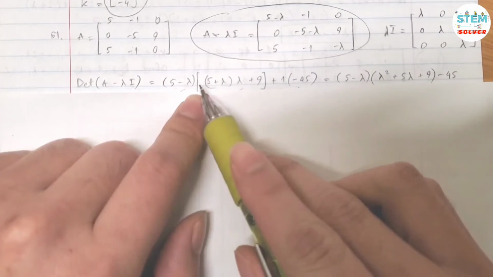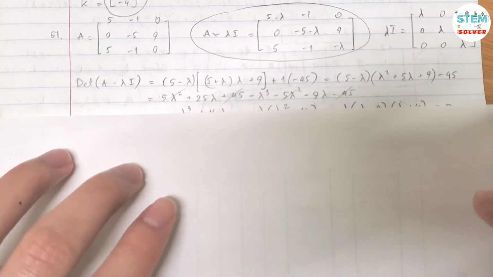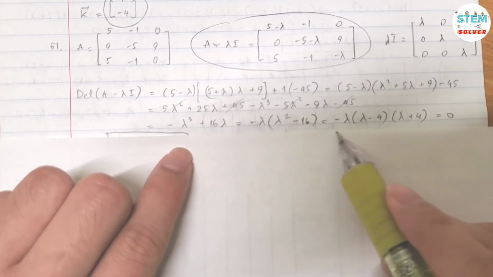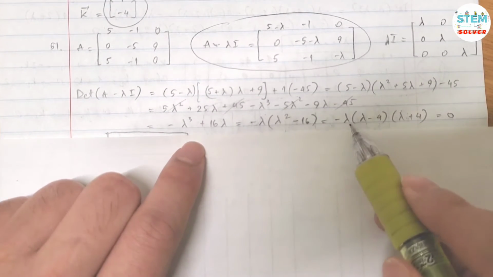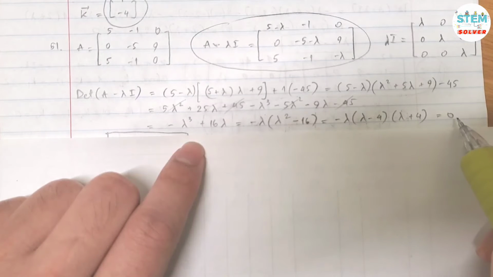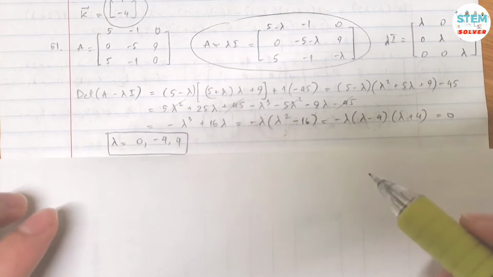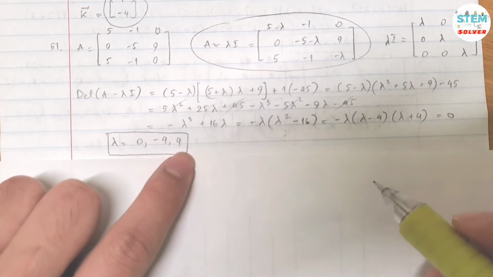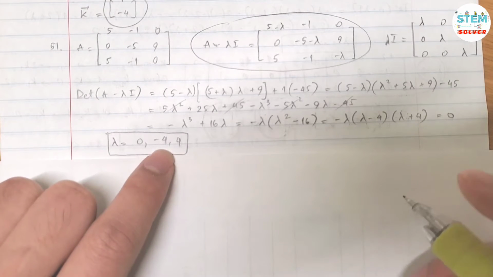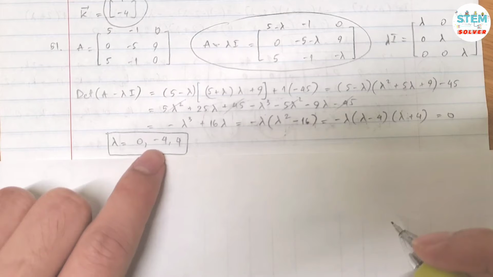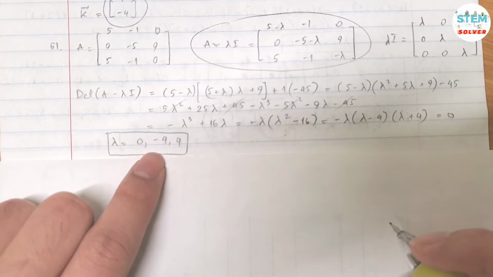Then simplify this and you will get this. Simplify it down, you end up with this, and then set it equal to 0 and solve for lambda. You will get lambda equals 0, negative 4, and 4. So here are your eigenvalues. Now with these eigenvalues, you can find eigenvectors for them.